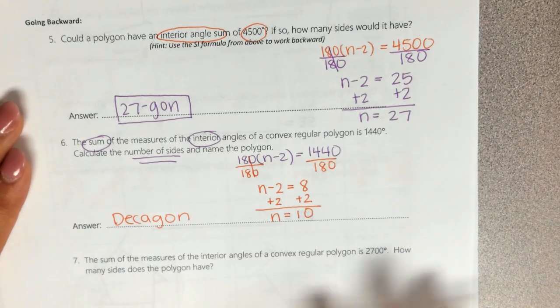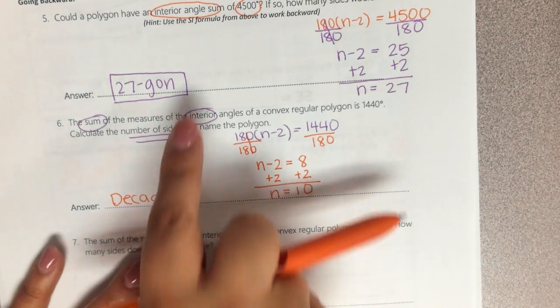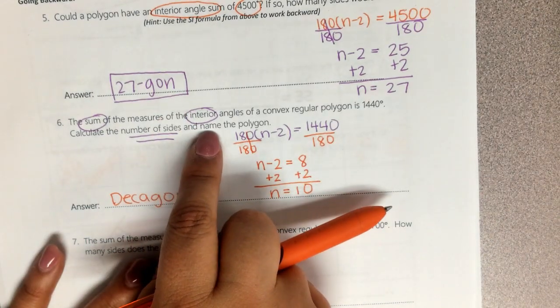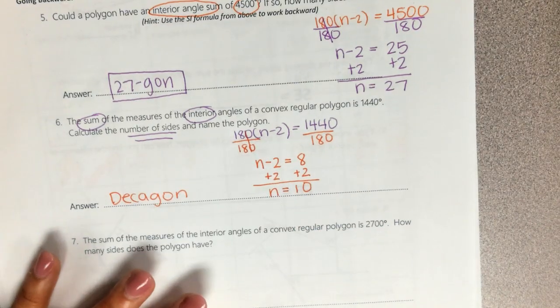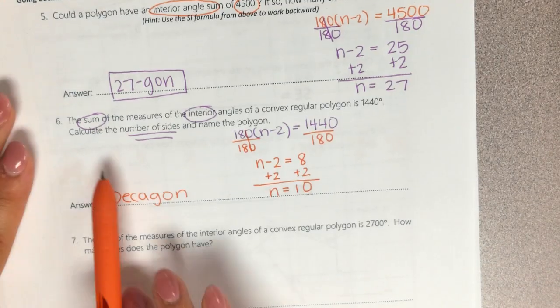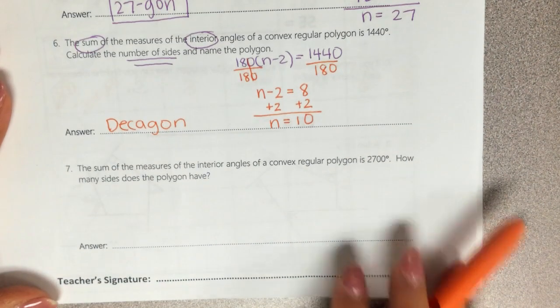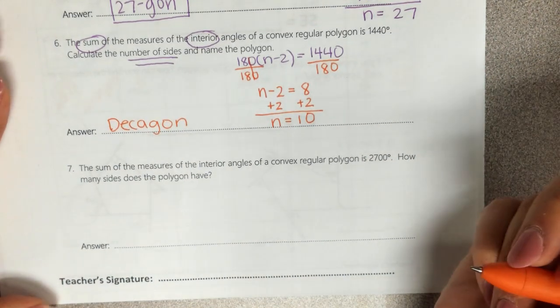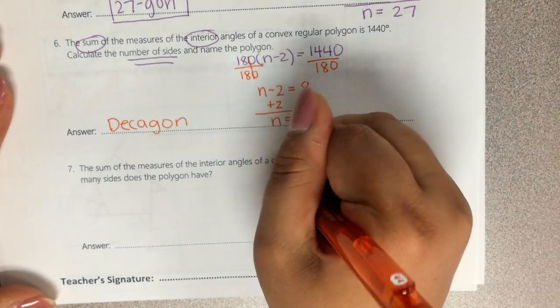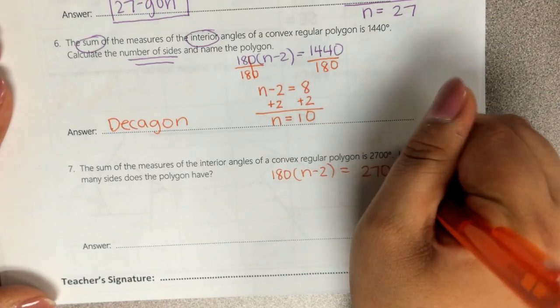If you put tenagon, I'll count points off. What if I just put n equals 10? Yeah, but what does it say in the instructions? So I would give you points off. If the question says name it, you have to name it. But it said both, so you would get some credit for doing n equals 10, but you also have to name it. Yes. This is what the worksheet is about today.